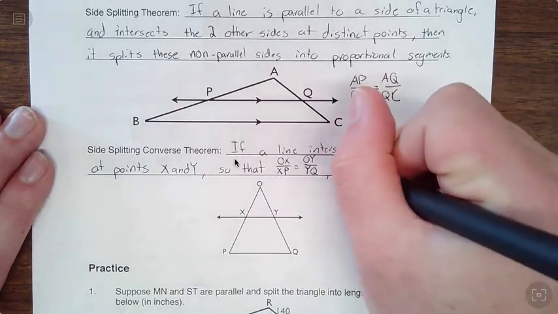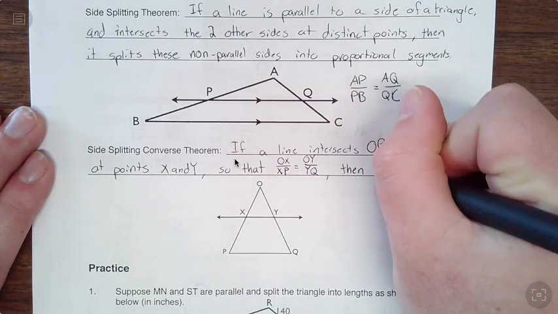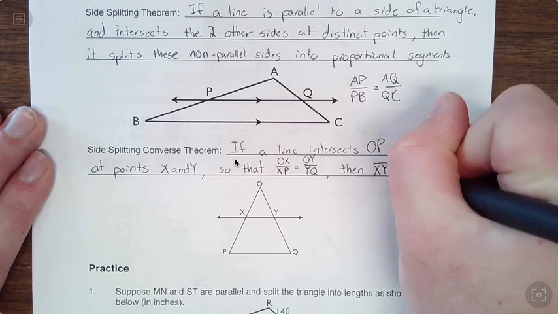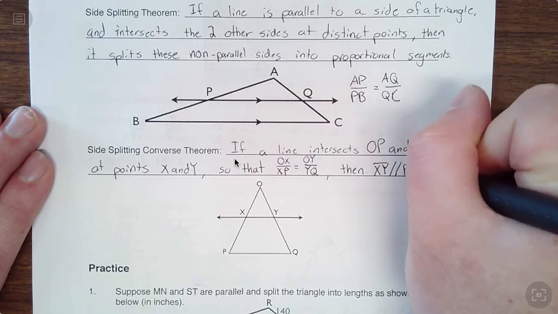If that happens, and that is actually true, then I know that my segment that cuts through, in this case XY, is going to be parallel to my segment PQ.